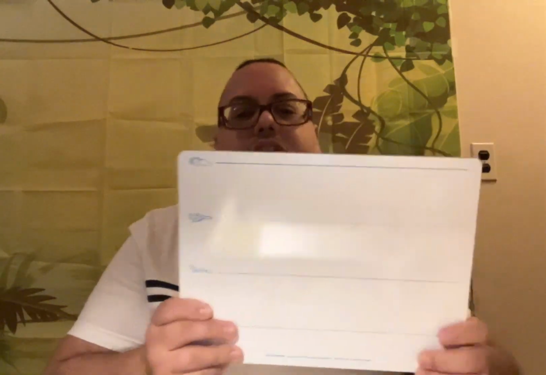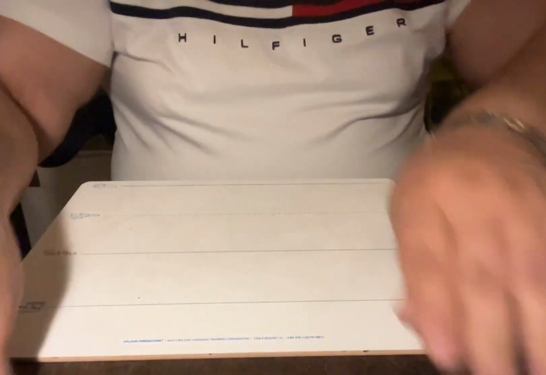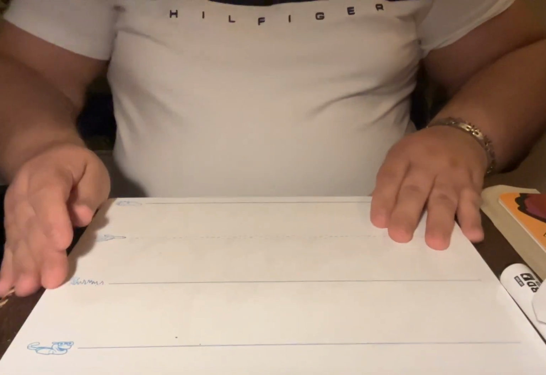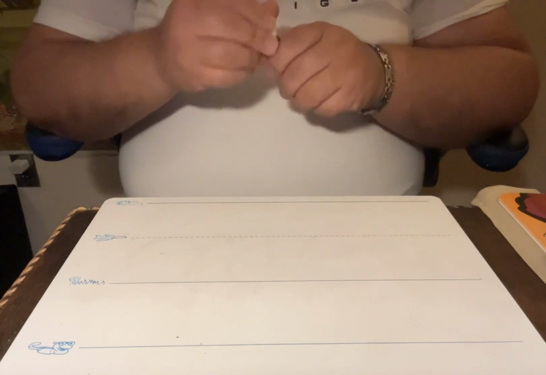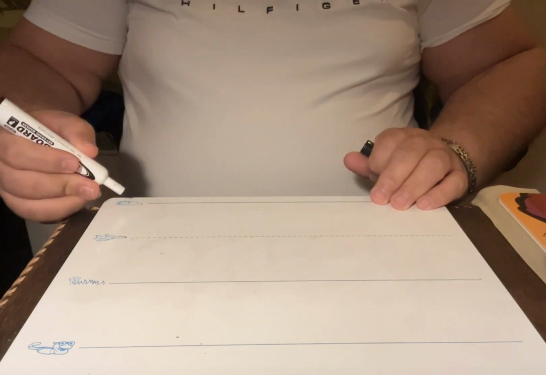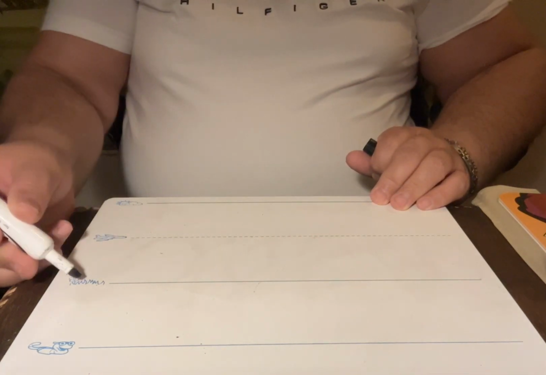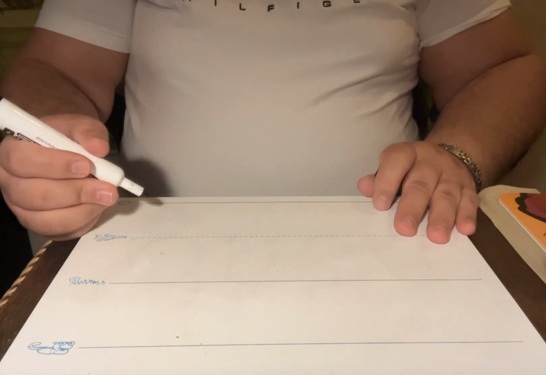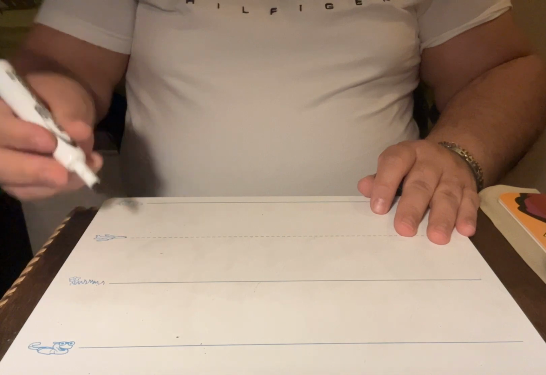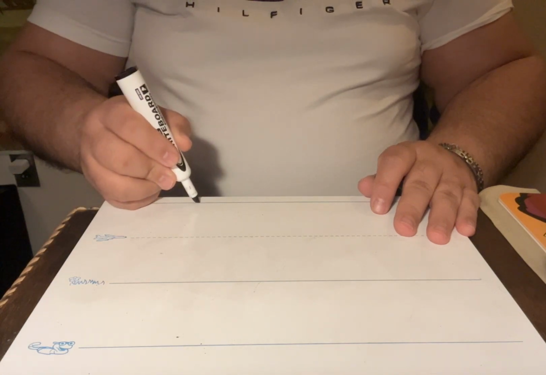So take out your sky write letter board like this, and I'm going to lower my camera on my computer so that you can see what you need to see. So remember, this is the sky, this is the plane line, this is the grass line, this is the worm line. So we're going to start with the alphabetical order. So we're going to start with capital A.